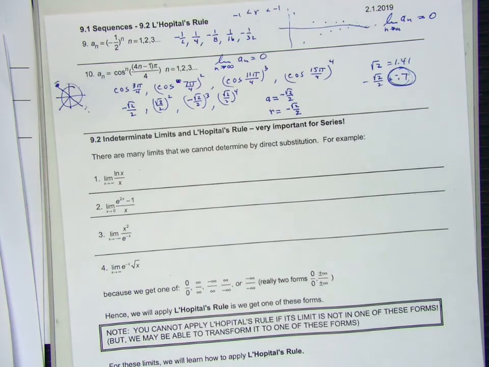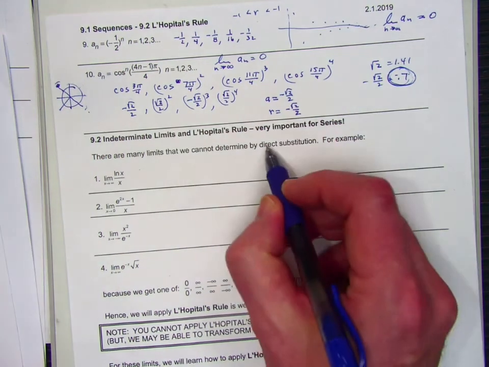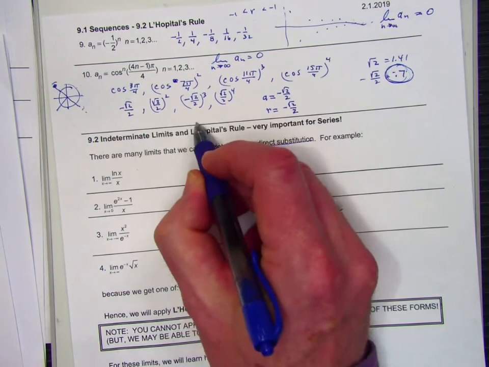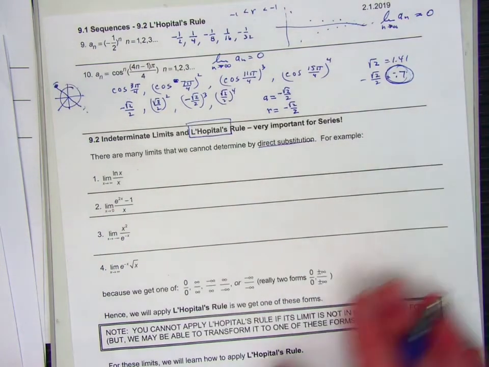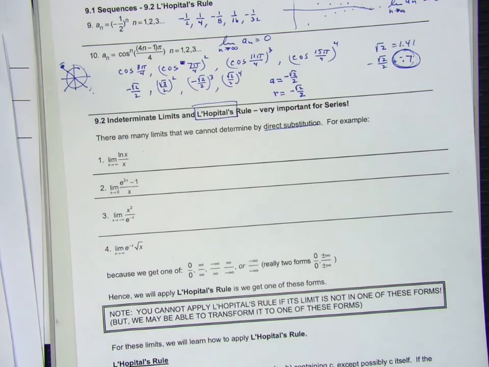Okay, the next few I'm going to look at, we're going to start talking about indeterminate limits. There are many limits that we cannot determine by direct substitution, and this is going to bring us into what's called L'Hopital's rule, and I always say L'Hopital, that's how I emphasize it. It's not Hospital's rule, it's L'Hopital.